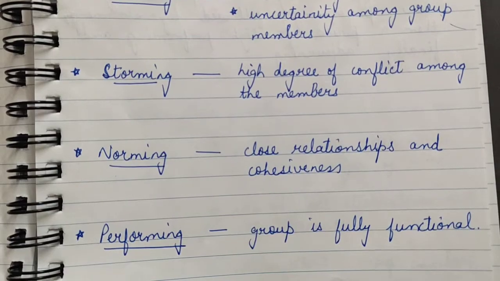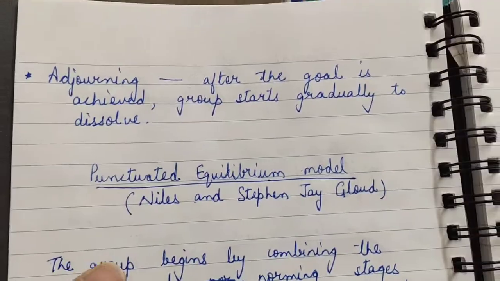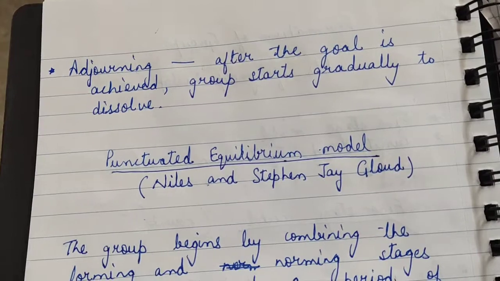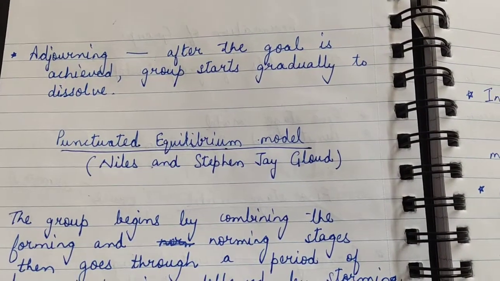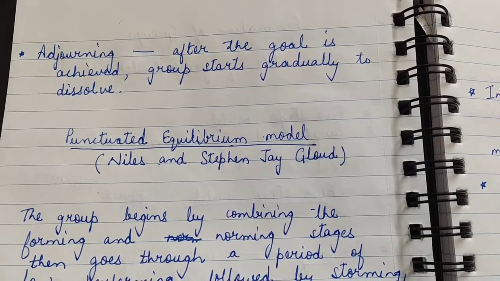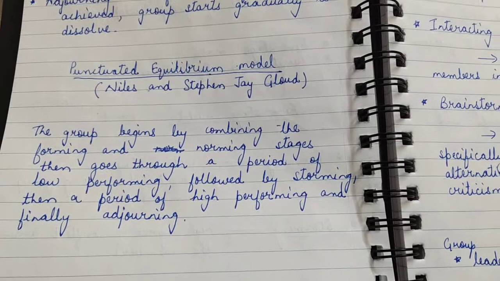Then performing is when the group is fully functional. Then comes the last stage, that's the adjourning stage. The adjourning stage is after the goal is achieved, the group starts gradually to dissolve. So that's the adjourning stage.